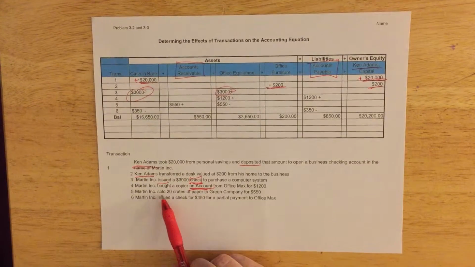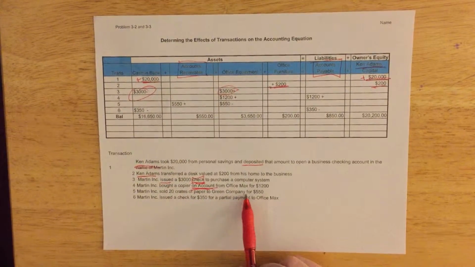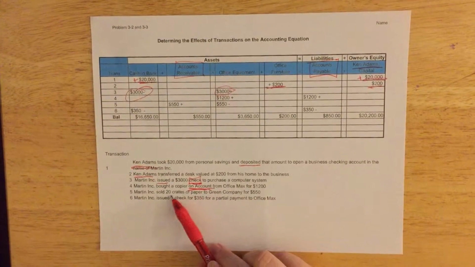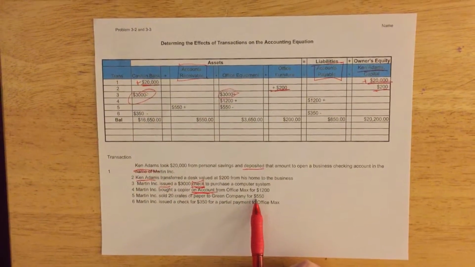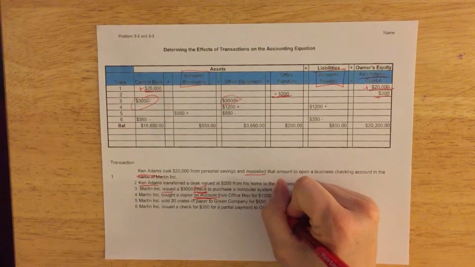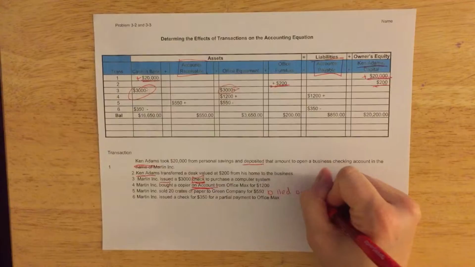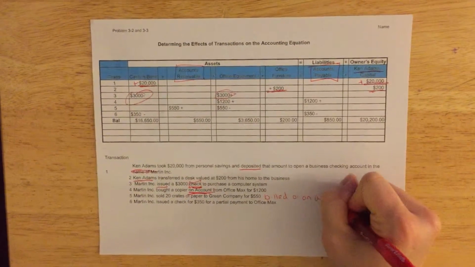So this one here says we sold 20 crates of paper to Green Company for $5.50. Okay, so we sold 20 crates to the company for $5.50. You'll usually see a phrase that says billed or again on account.